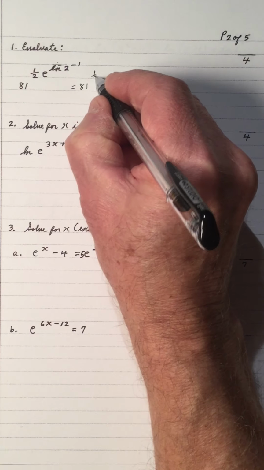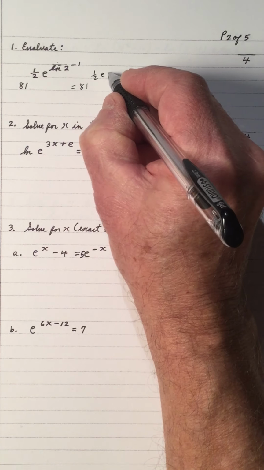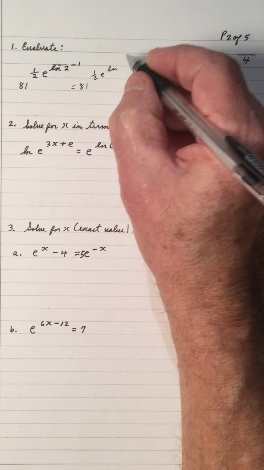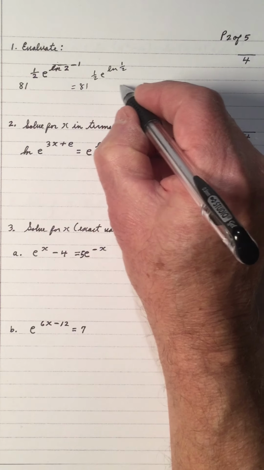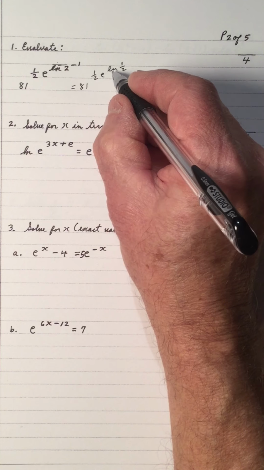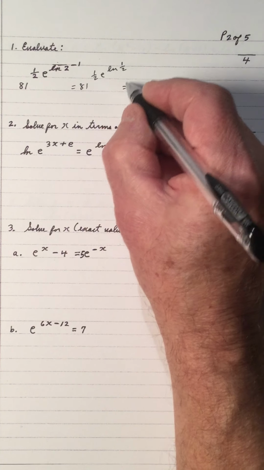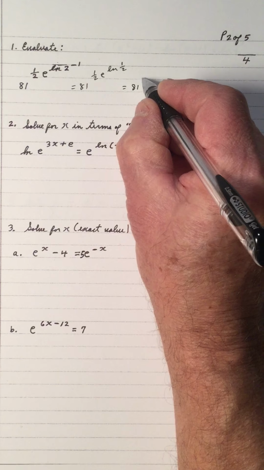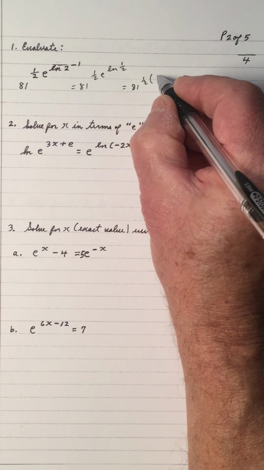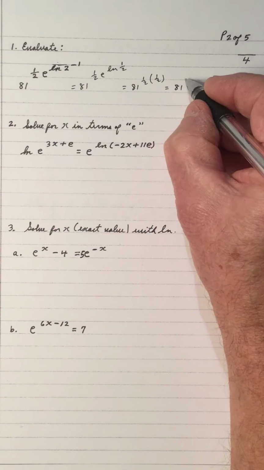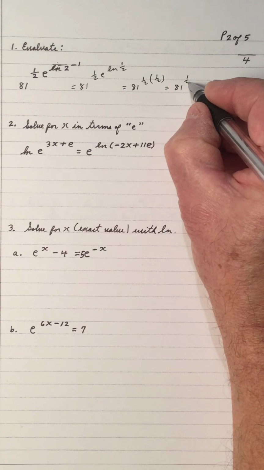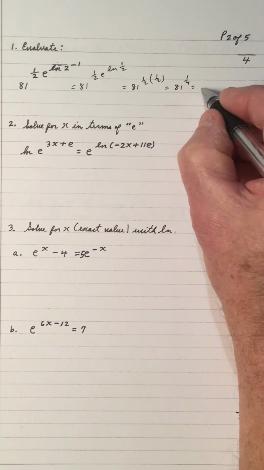So we got 1/2 e, and that's ln 2 to the -1 is 1/2, and e to the ln of a half is 1/2, and 1/2 times 1/2 is 1/4, and that's the 4th root of 81, which is 3.